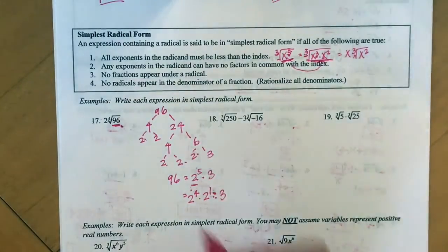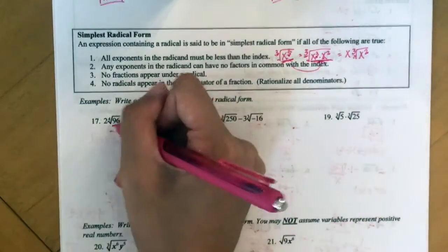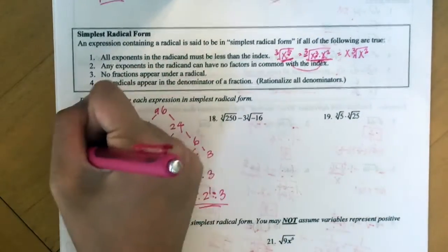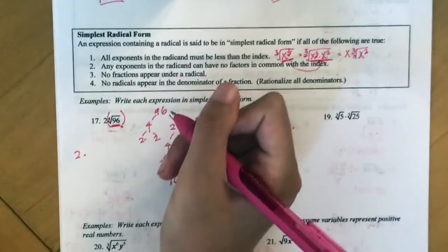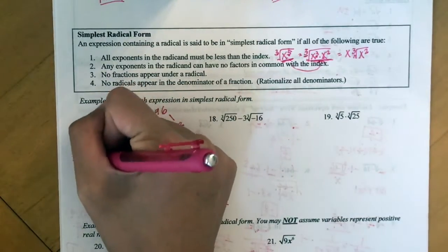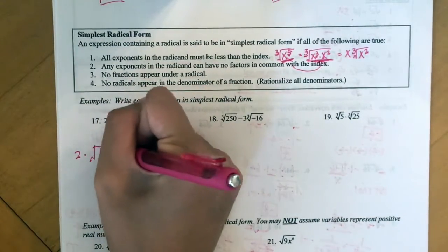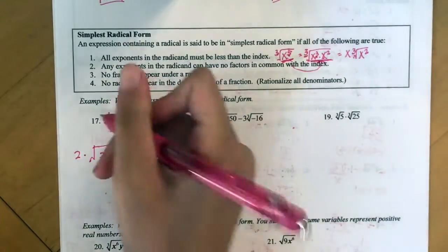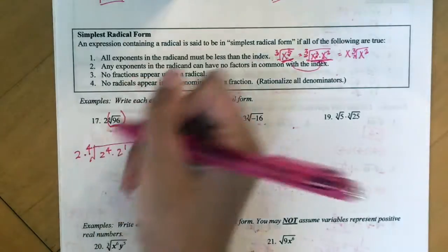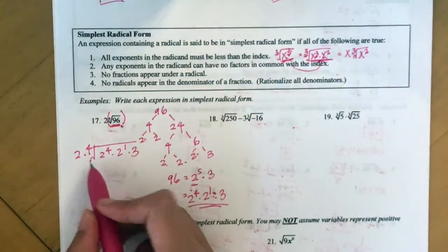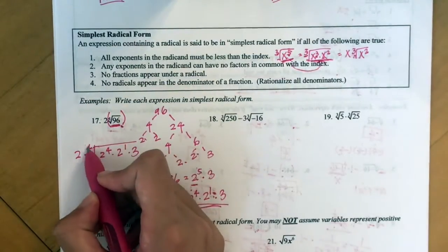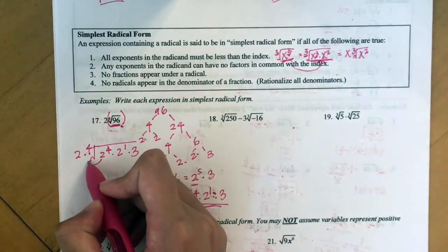Okay? And if we plug this into this, we get, since these are two separate things, we're going to do 2 times, and then we have 2 to the 4th times 2 to the 1st times 3, and then to the 4th root. So from radical rule number 5, I think, you know that you can cancel these two, so we're going to take the 2 out.